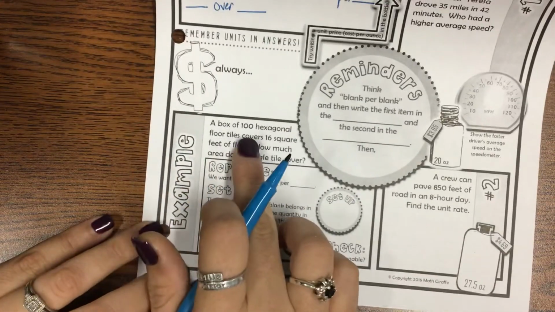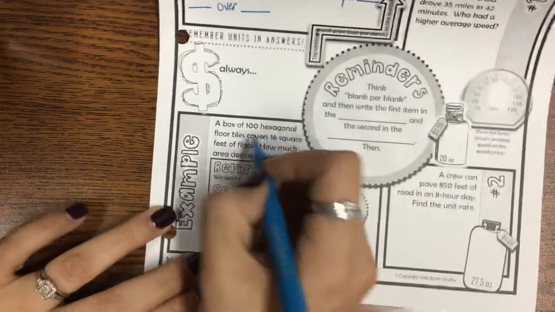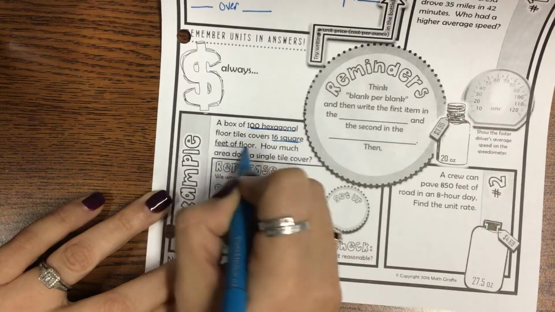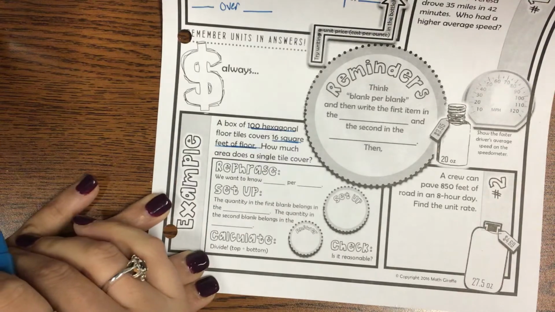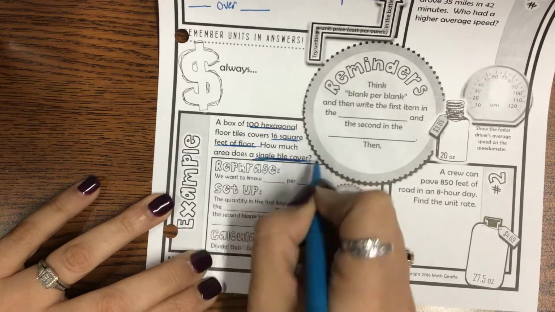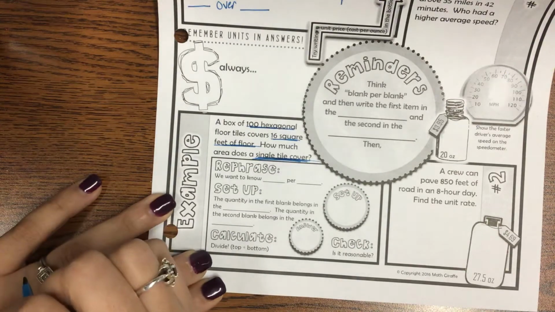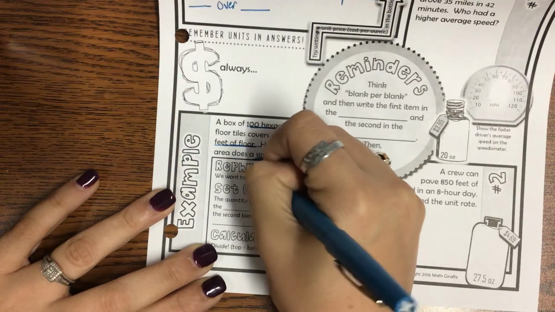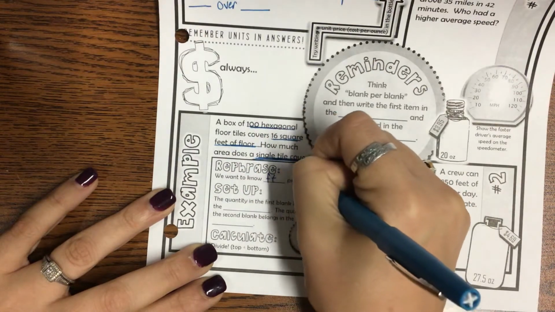It says a box of 100 hexagon floor tiles, so I have 100 tiles, covers 16 square feet of floor. And we want to know how much a single tile covers. I want to know how many feet per tile.